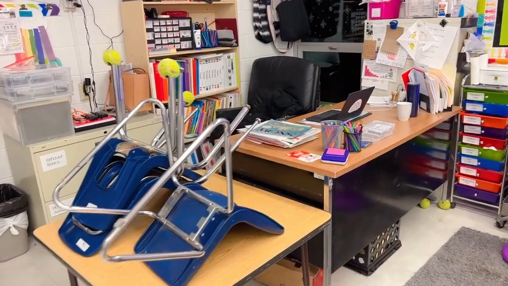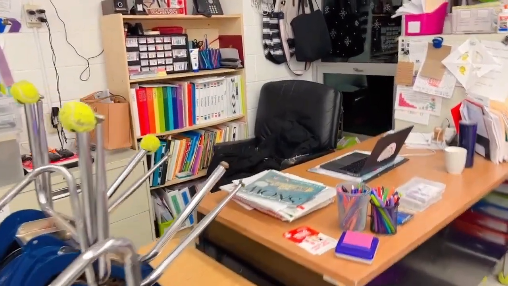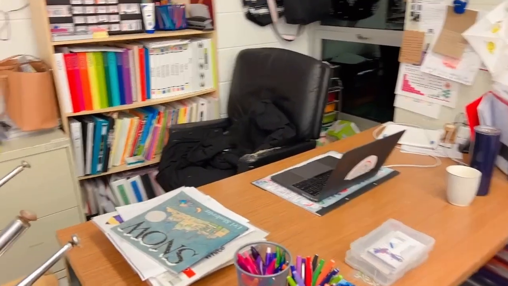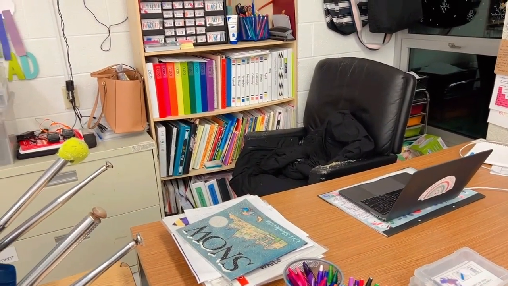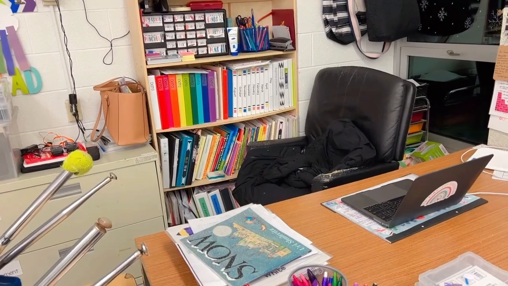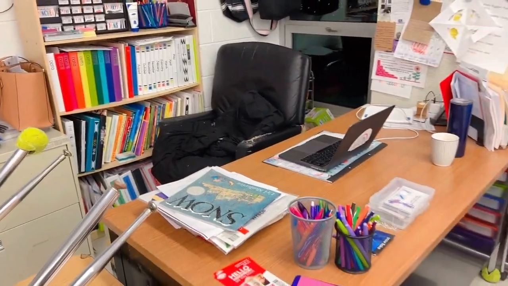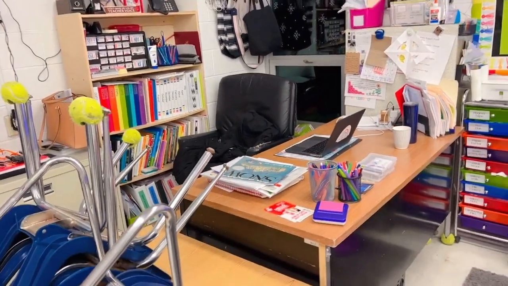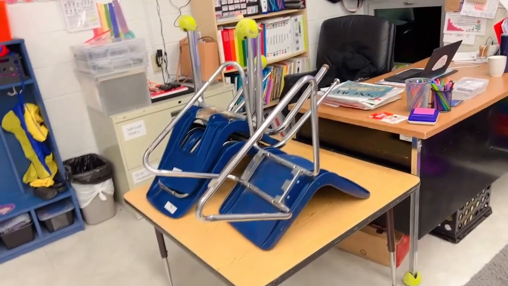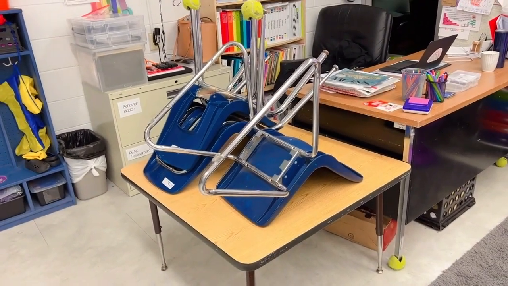My assistants refer to this little corner of the classroom as Koenig's Corner. This is where I put all of my stuff. I have my data binders in the back. I have my lesson plans, any books that I might need to reference, my computer, my files, my IEPs, but I also have this table right next to my desk, and this is where I take data.